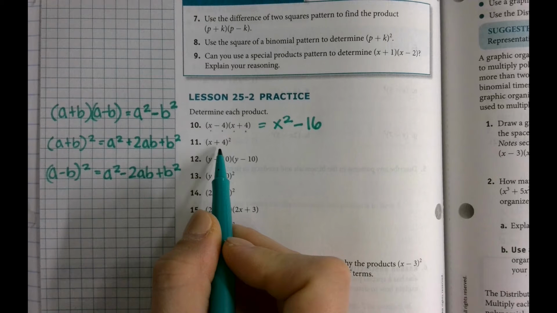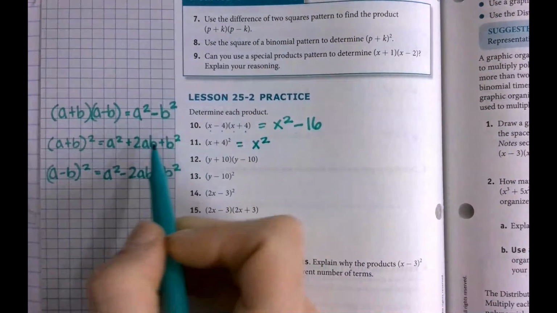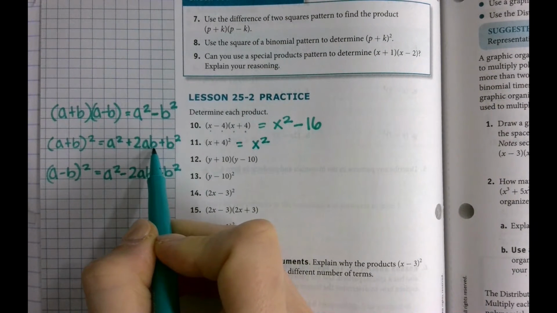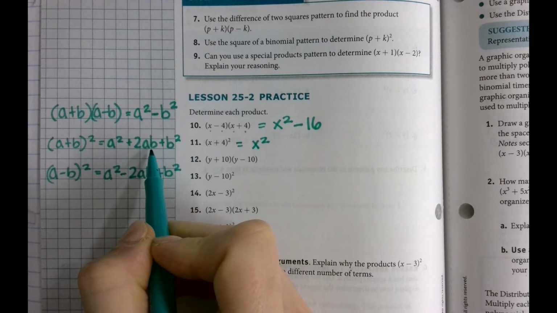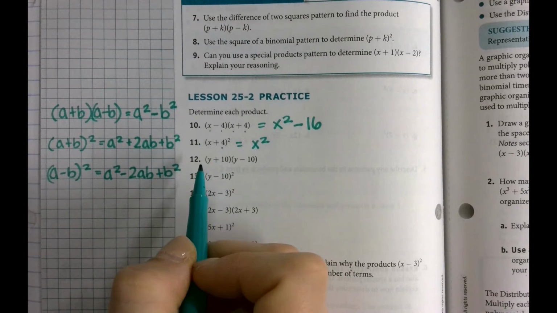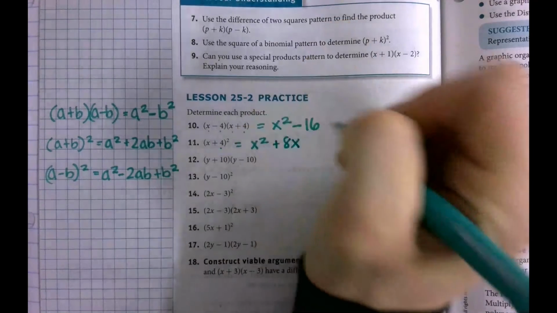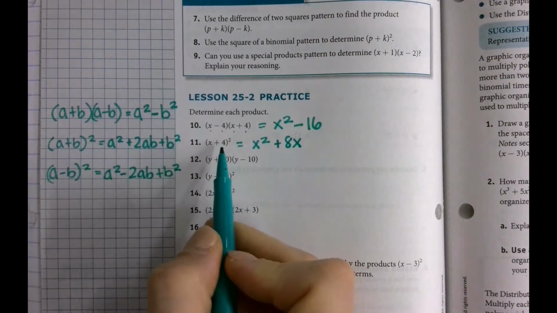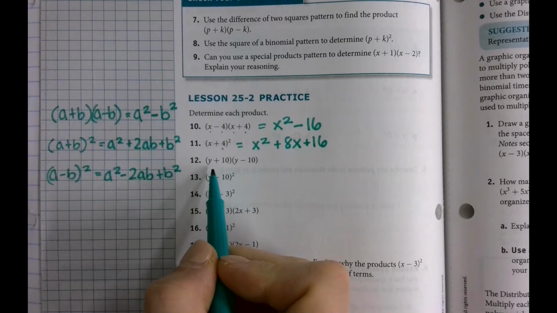the next one, x plus 4 squared, that's the a plus b squared, so that's an equal a squared, so x squared, plus 2 times a times b. So 2 times a is my x, b is my 4, so that's 4x, which is 8x. And then b squared, 4 is my b value, 4 squared is plus 16.